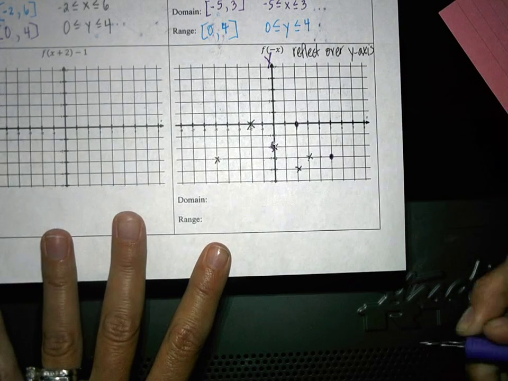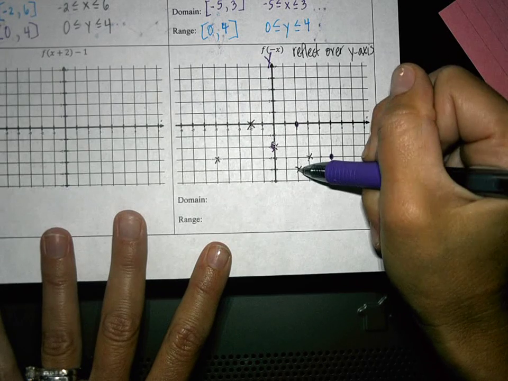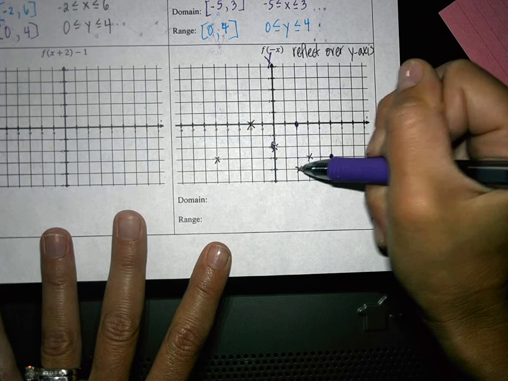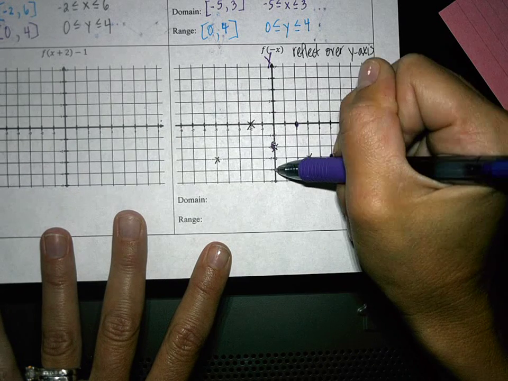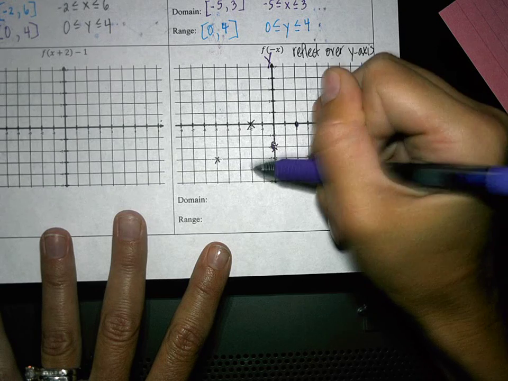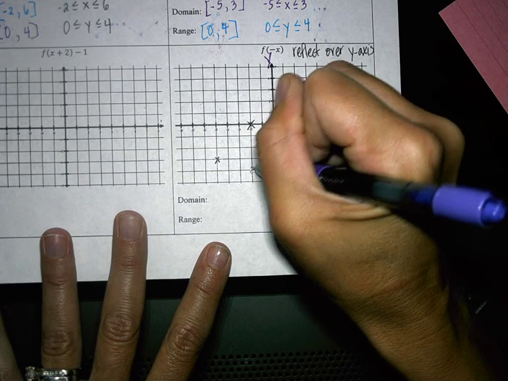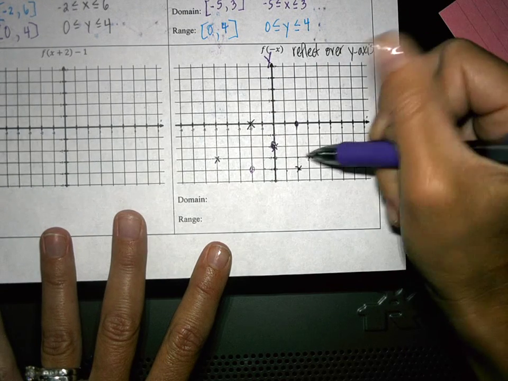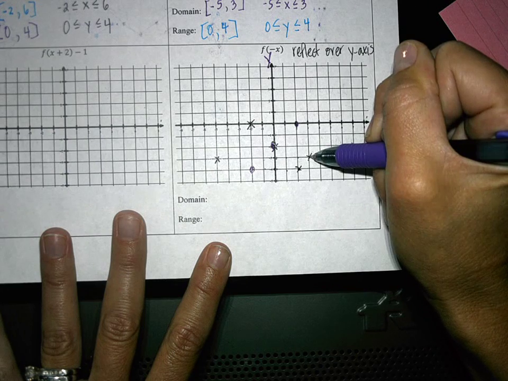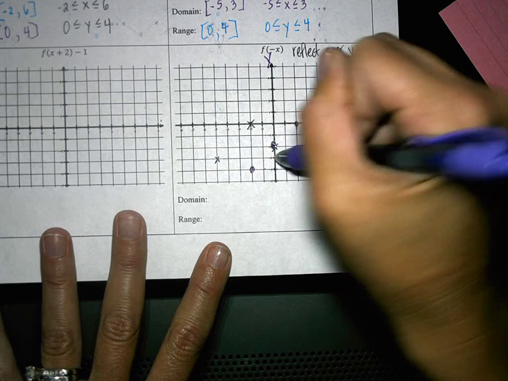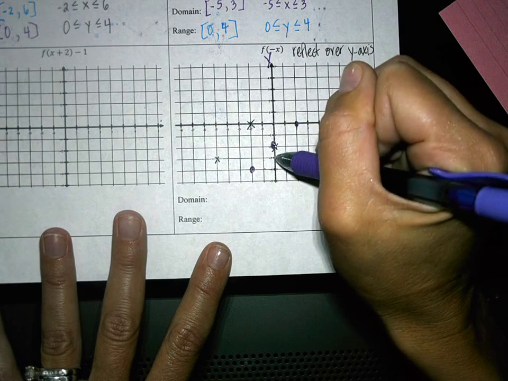Okay, this point is 2 in the other direction of the y. So 1, 2. So we go another 1, 2 to the left, and we get that point. And then this point right here, we're going to go 3 to the y-axis, so we go 1, 2, 3.